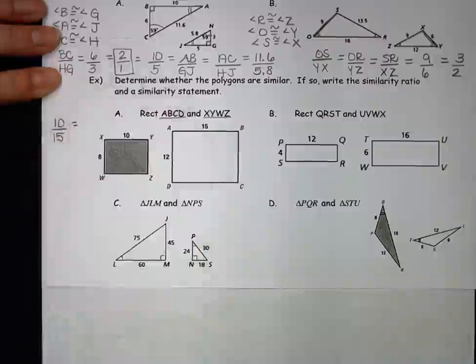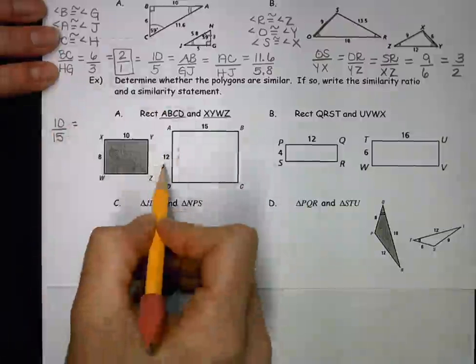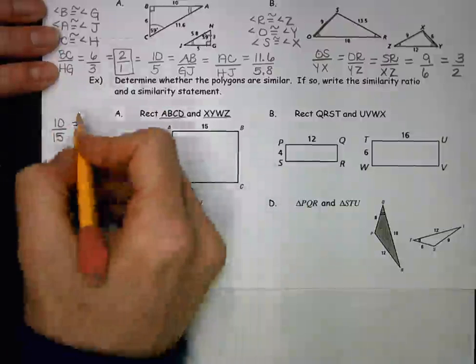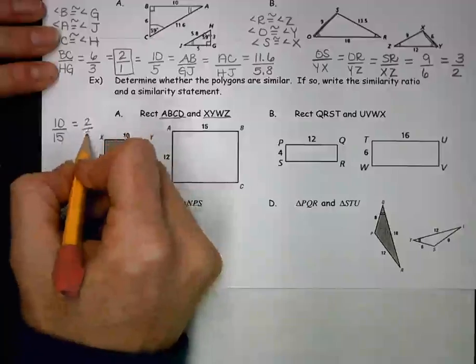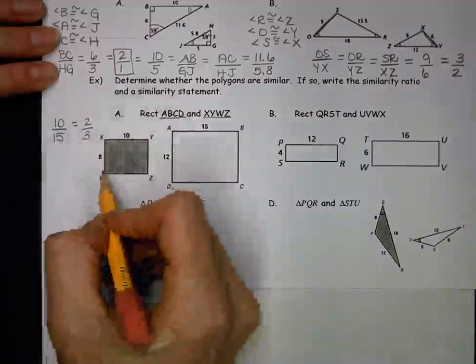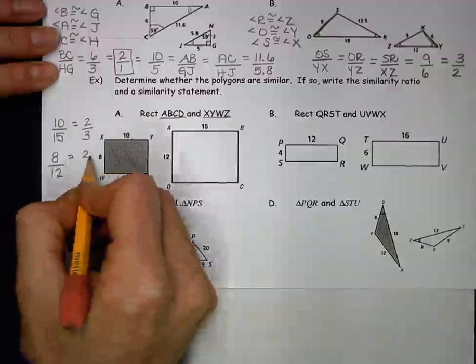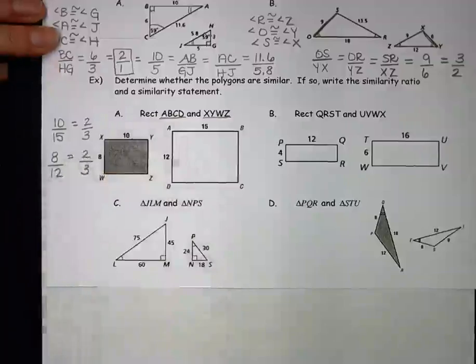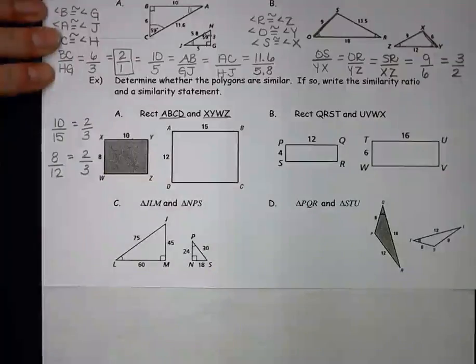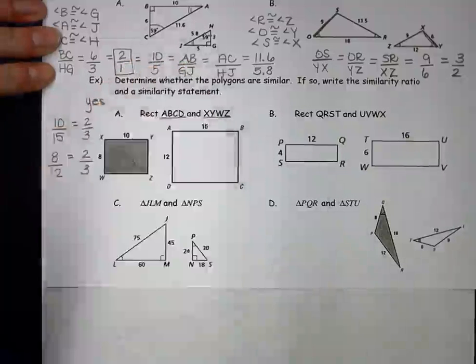And if these rectangles are going to be similar, then we must also make sure that that equals the other 2 sides. So 10 over 15 reduced is 2/3. And then we're going to check the next similarity statement. So we have 8 over 12. And 8 over 12 also equals 2/3. Because both the similarity ratios are the same with the corresponding side lengths, we then know that these 2 rectangles are going to be similar. So it says determine whether they are similar. Yes, they are. And then we write a similarity statement.